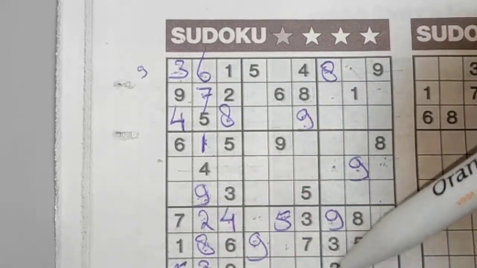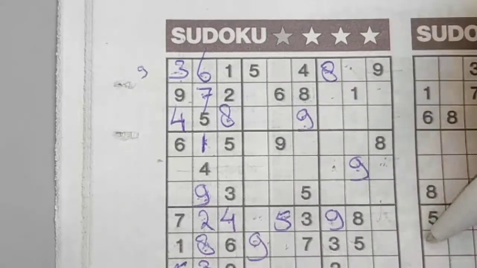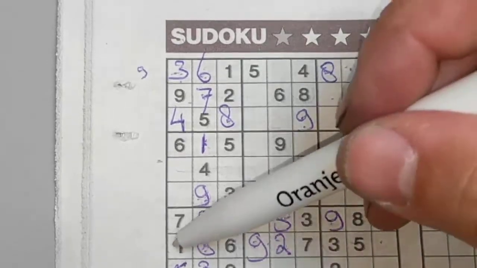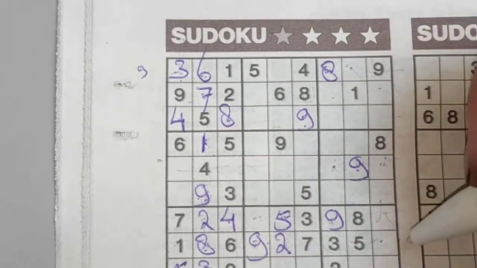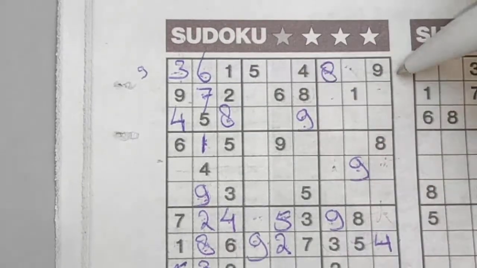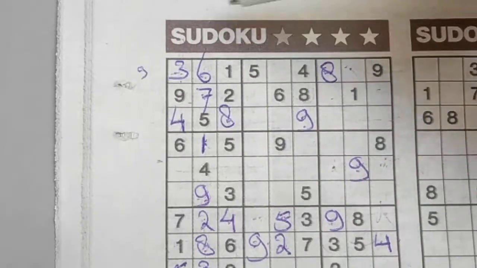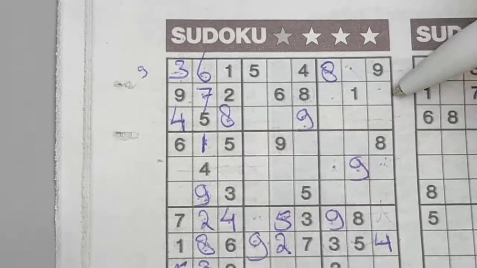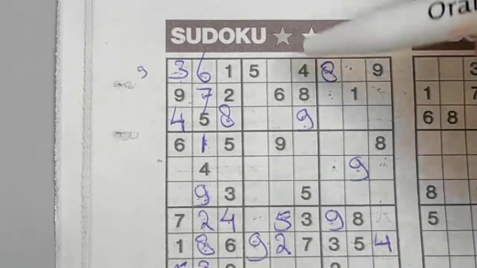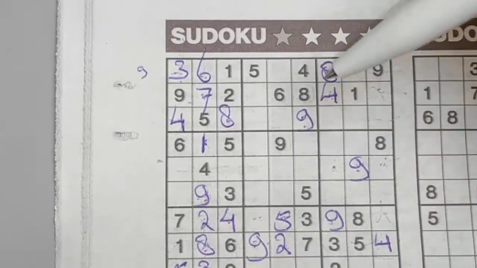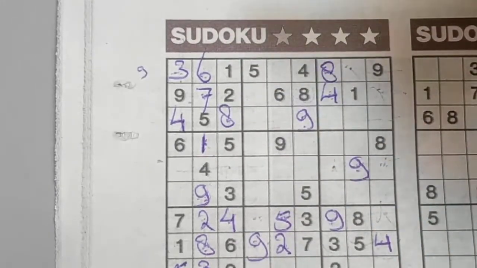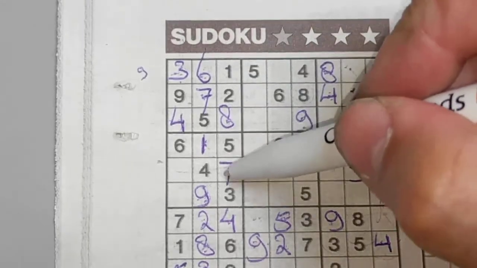2 in this row, 2 in that row, so the row between. The only place for a 2 should be here. 1 box left in this row for the number 4. 4 in this row, 4 in the third row, so in the row between, the second row, the only 2 places for the 4 should be here or there, but I see here 4. No 4 there, 4 should be here. 1 number left in the third column for the number 7, I believe, yes.